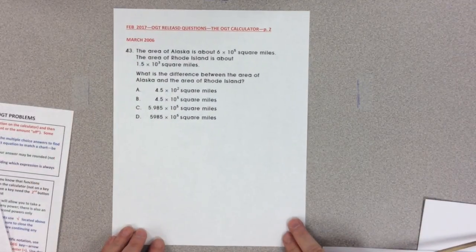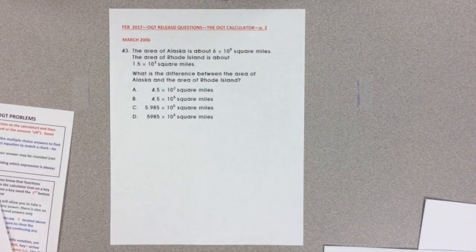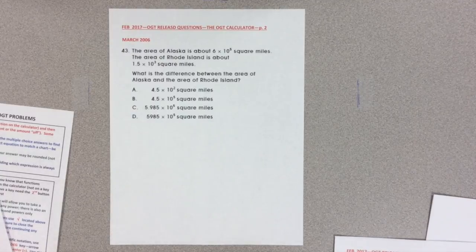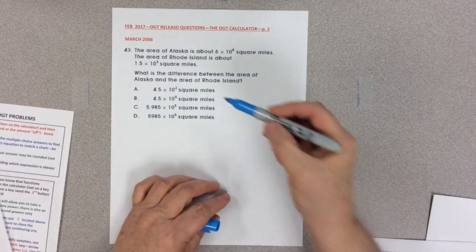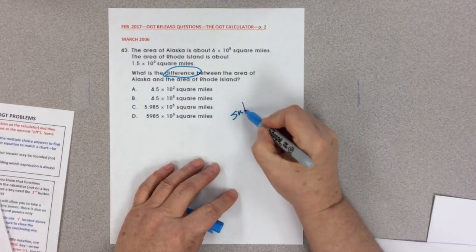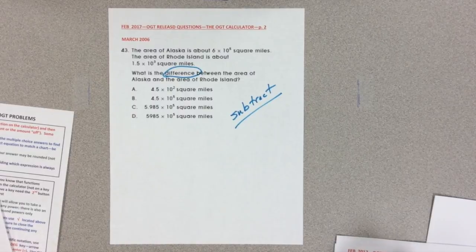Here's another problem. It says the area of Alaska is about 6 times 10 to the 5th square miles. The area of Rhode Island is about 1.5 times 10 to the 3rd square miles. What is the difference between the area of Alaska and the area of Rhode Island? So the first thing we need to know is what they mean by difference. Difference tells us to subtract. So we have to subtract those values.